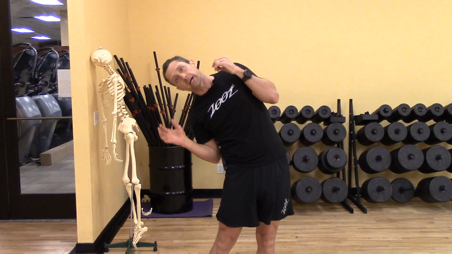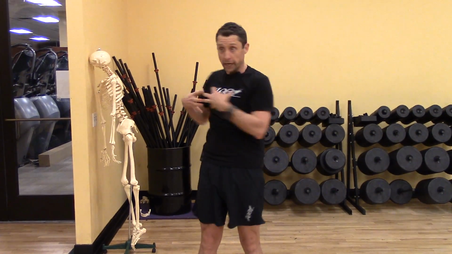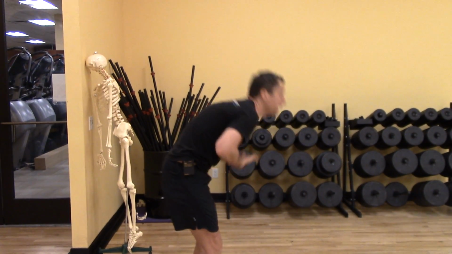Our trunk, our core, moves in several different ways: lateral flexion, rotational moments, flexion, extension. Those are the principal ways the spine works.